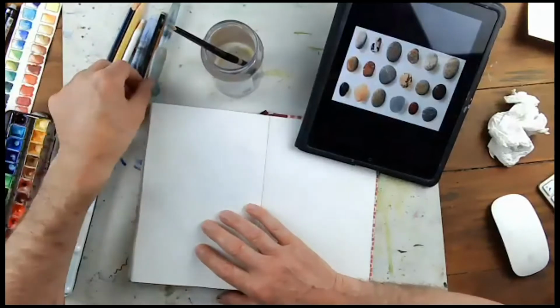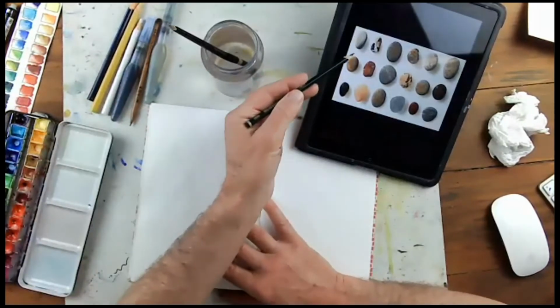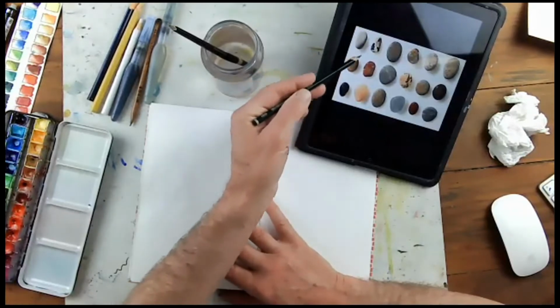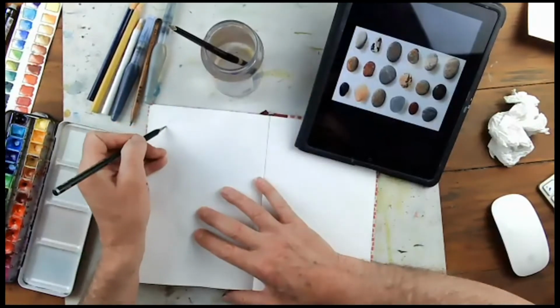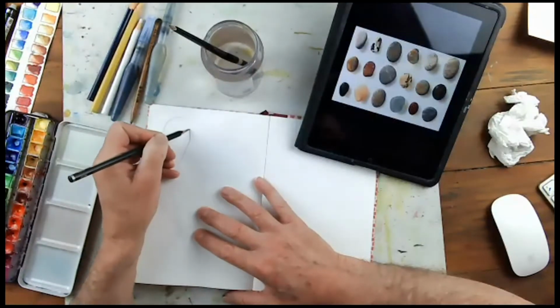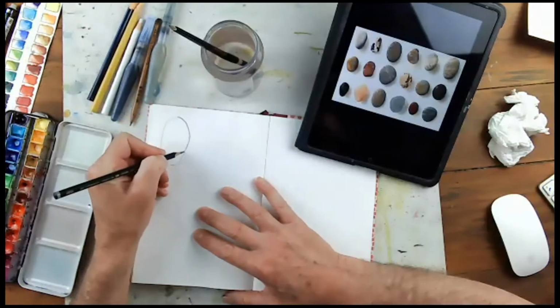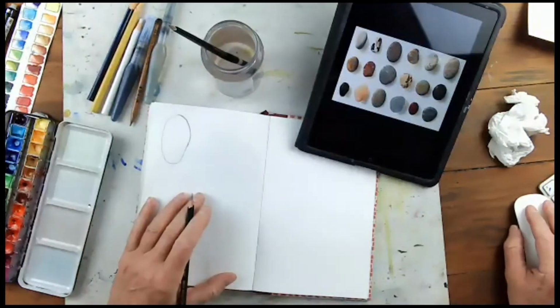So let's make a start. Grab a pencil, and let's just draw that shape. How simple could it be? Let's just put in our first pebble, like so. I'm just going to mute it all.